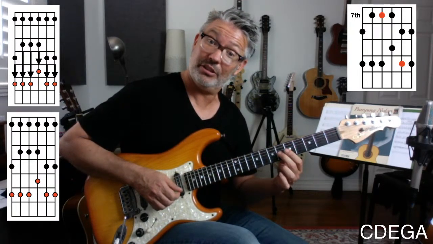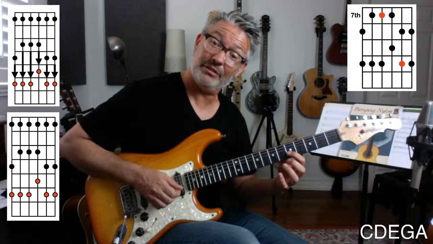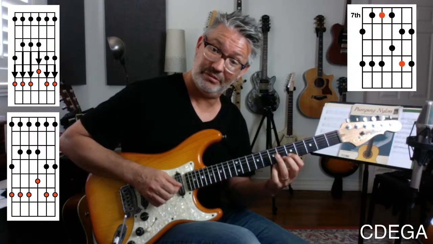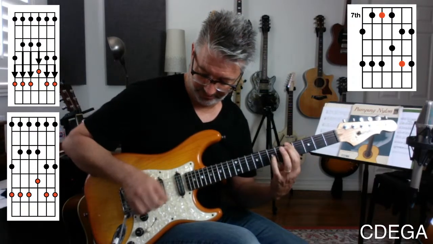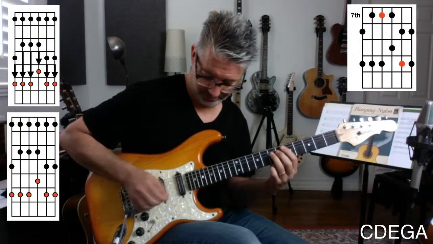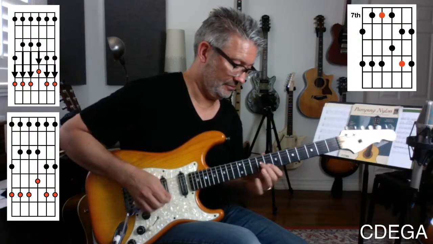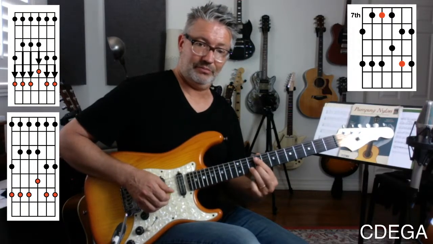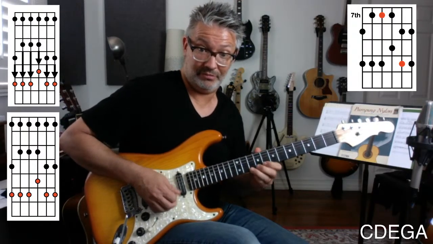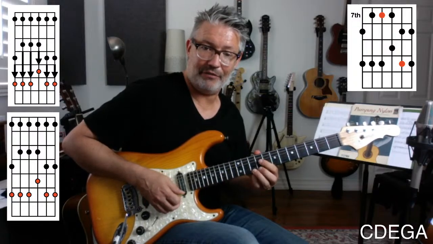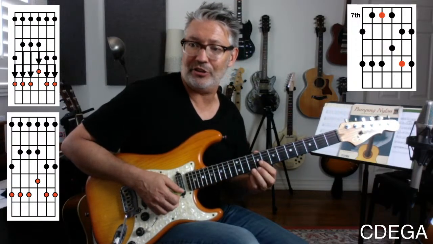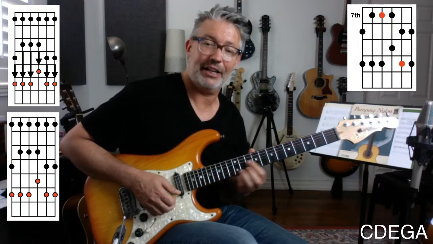See, there's C sharp. And that bend, if you're on an acoustic, Gary, if you're on your 12 string, you can go like that.